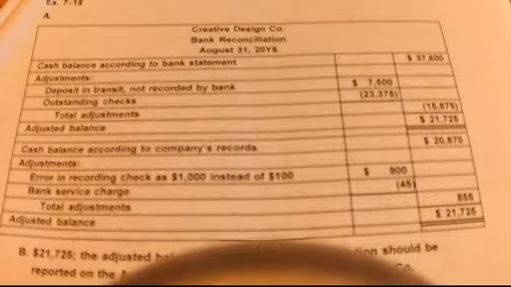On the other hand, on our side, we mistakenly recorded a check. We wrote out the check correctly. We sent it out. The person cashed it. The check was for $100, but in our bookkeeping system, our accounting system, we deducted $1,000. To fix that mistake, what we've got to do is take the difference between the 1,000 and the 100, and that's where we get that 900, and add that back.